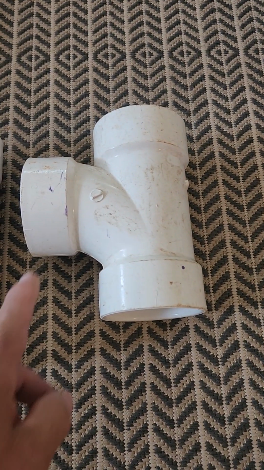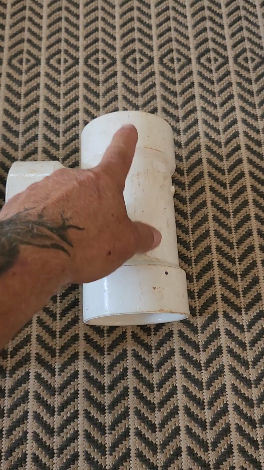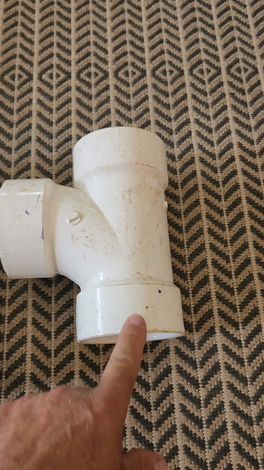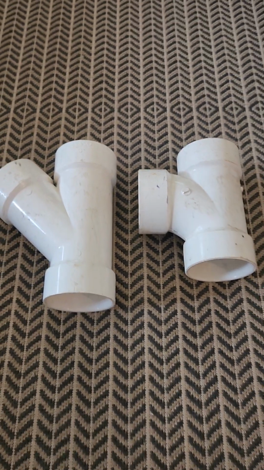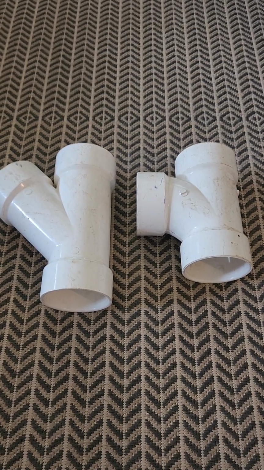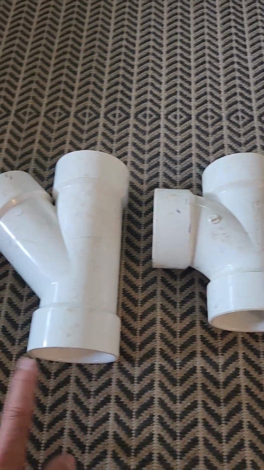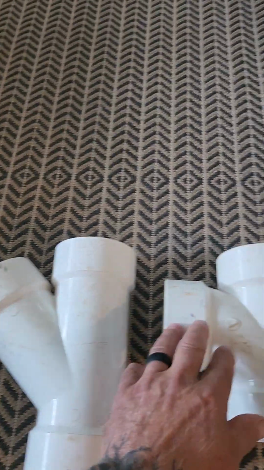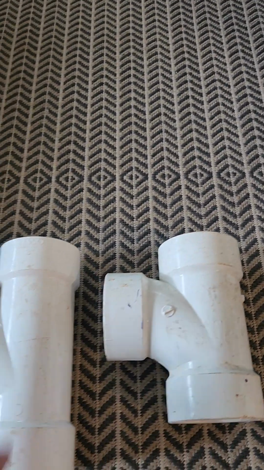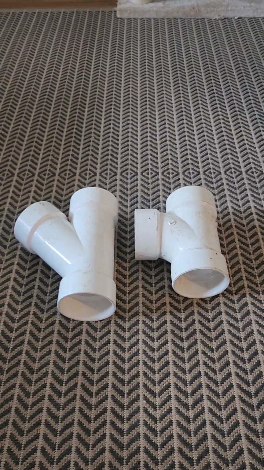Over here, same exact thing. Water's designed to go through this side and down. Water's designed to come from the top and go down and out this side. So anytime you look at a T or a Y and you see those openings below the actual fitting that makes it what it is, you know that's where the water should come out, and the water can only go in through the other two openings. That being said, that gives you some direction on how to use them.